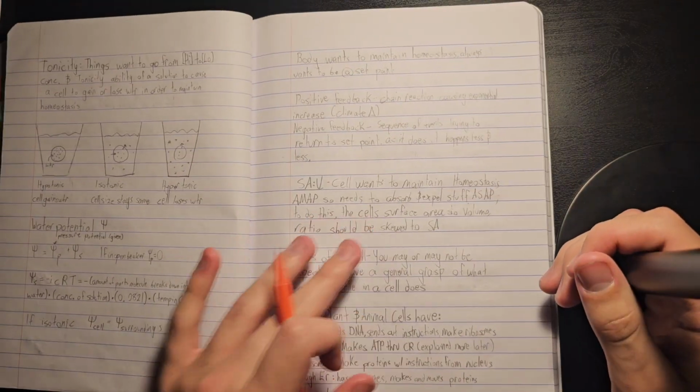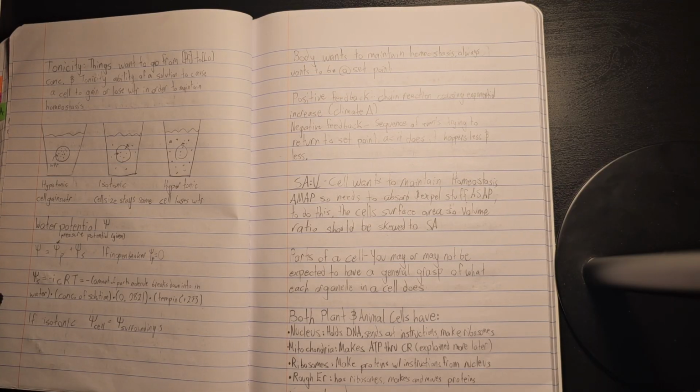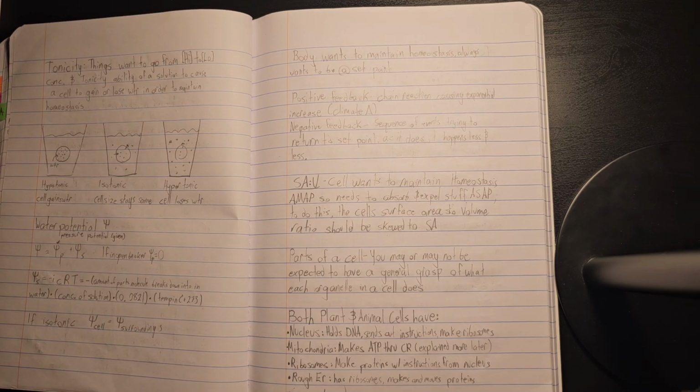Let's talk very briefly about tonicity. Things want to go from high to low concentration, as we saw. Tonicity is the ability of a solution to cause a cell to gain or lose water to maintain homeostasis.